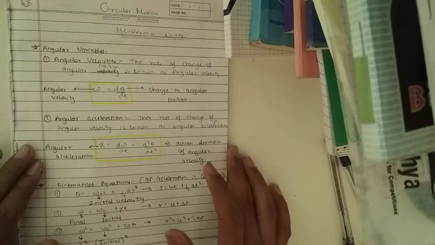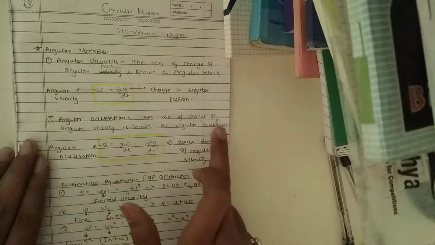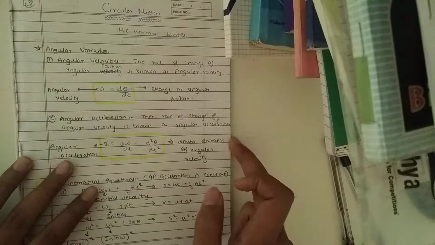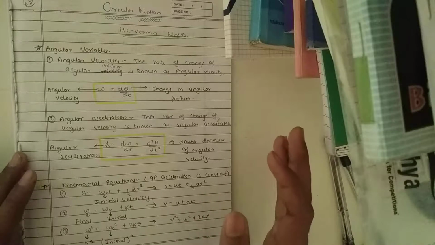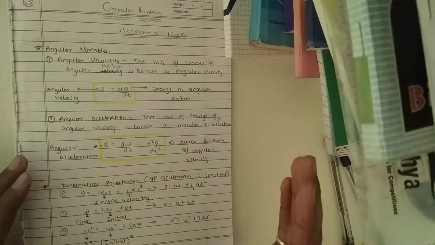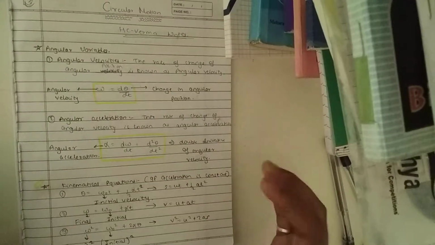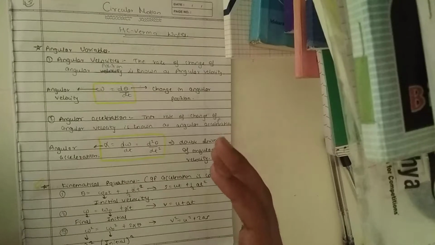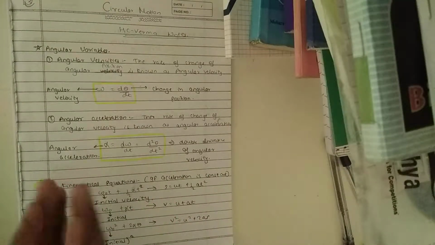Further, moving to angular acceleration. The rate of change of angular velocity is known as angular acceleration. In kinematics, we used to do dv by dt, the rate of change of velocity. But here, as it is circular motion, angular acceleration will be the rate of change of angular velocity.